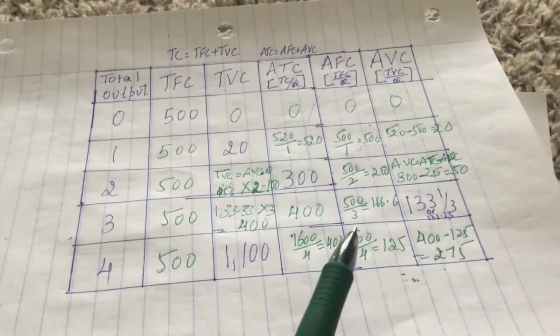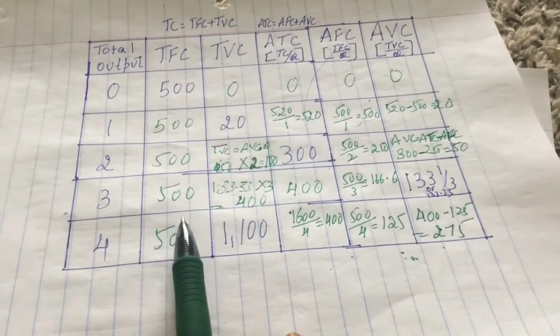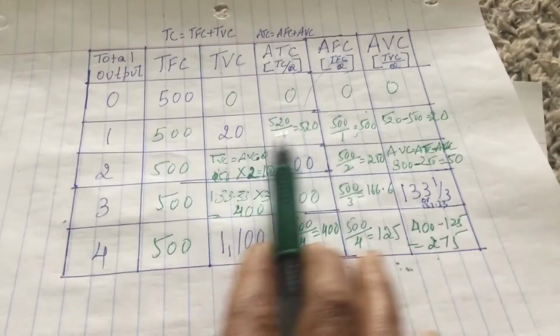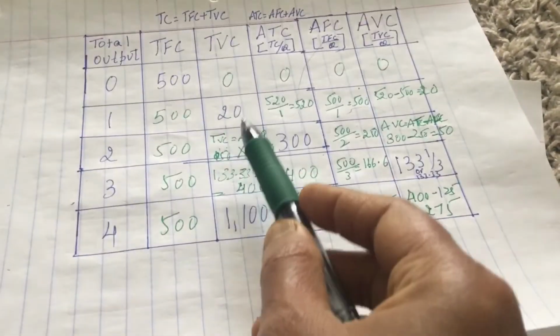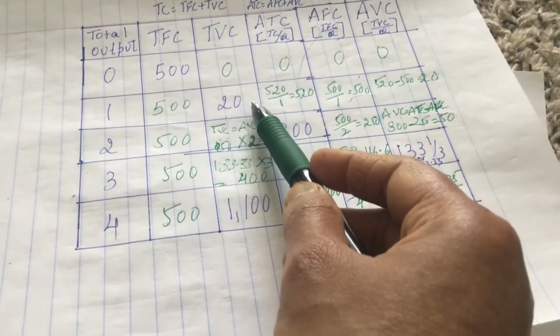Okay, this is how we have to calculate. If you are given the available data, we can calculate TFC, TVC, ATC, AFC and AVC. We can also calculate MC. It is just the difference between one unit to the second unit.